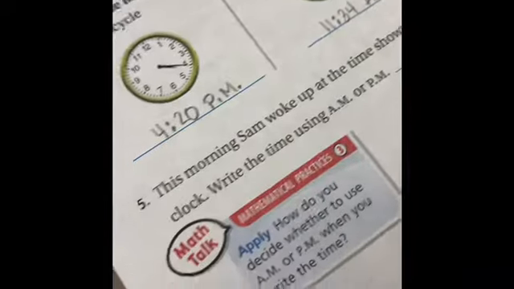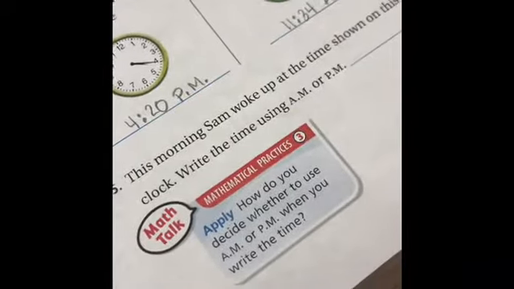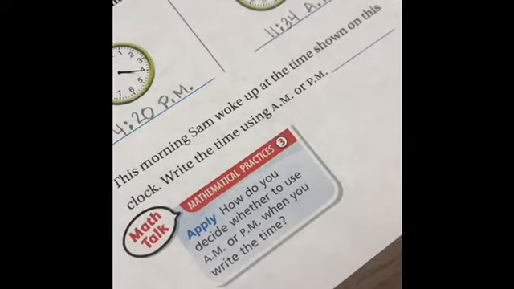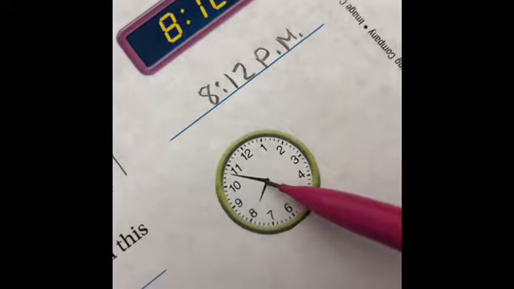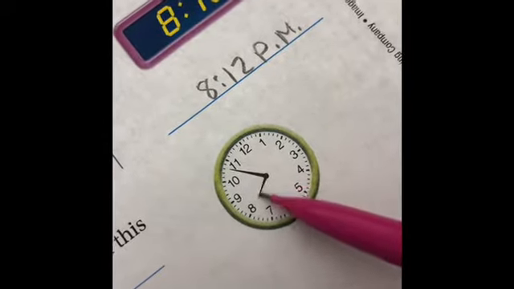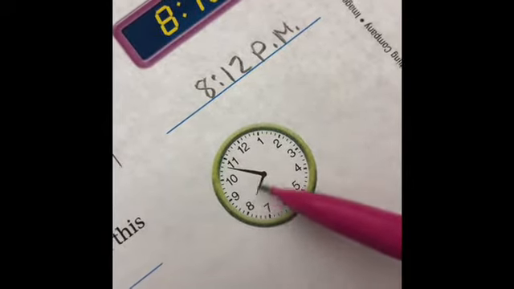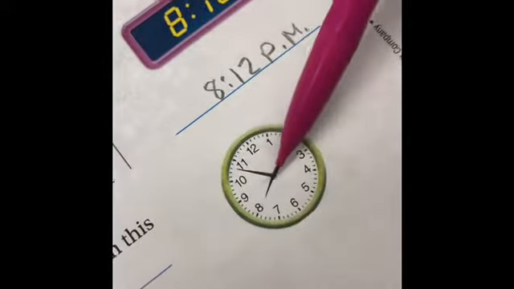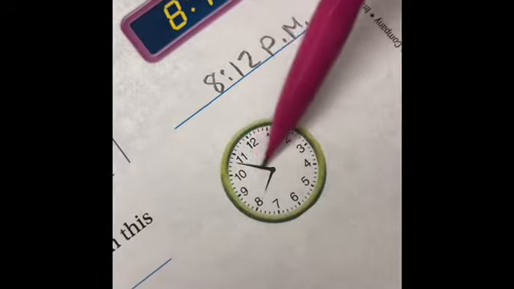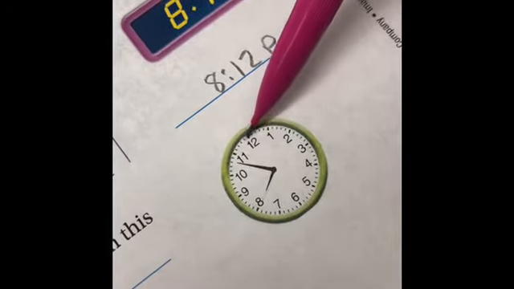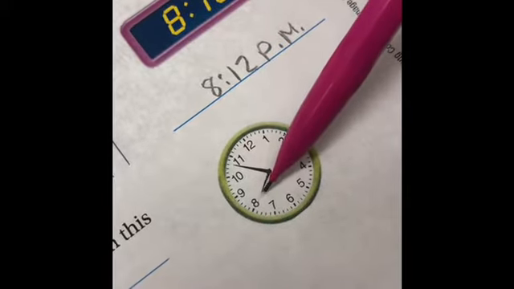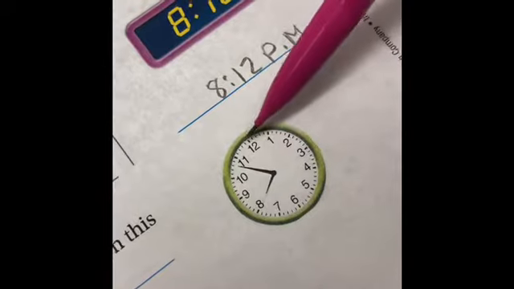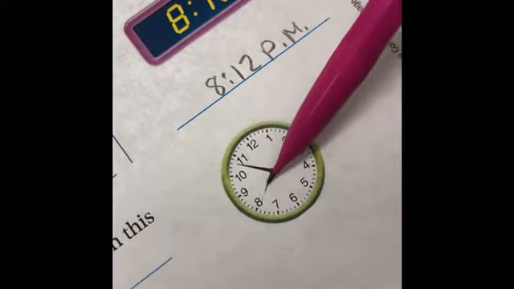And then our last question for this page says, this morning Sam woke up at the time shown on this clock. Write the time using AM or PM. So over here, our clock says that it's really close to the 8. It's tricky. But our minute hand here isn't all the way to the 12. So it's tricky. This is only 7 o'clock still.